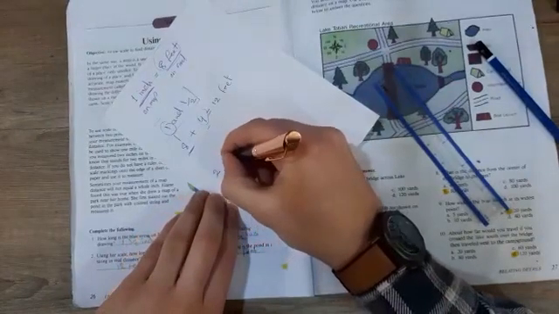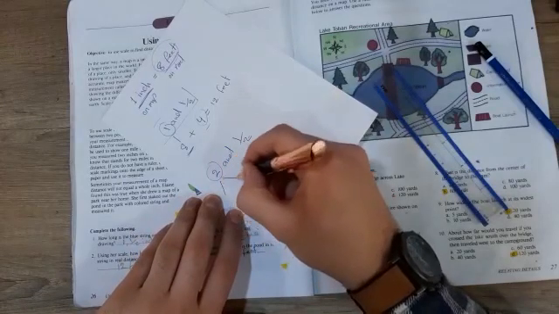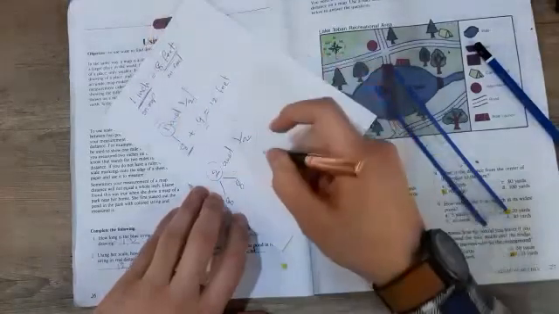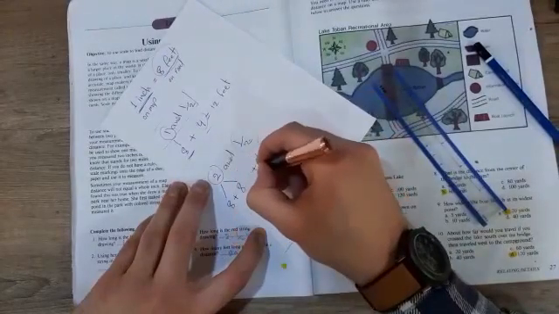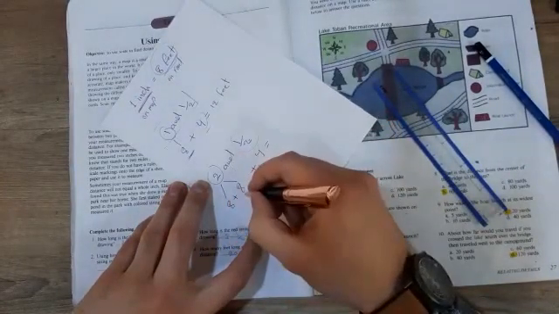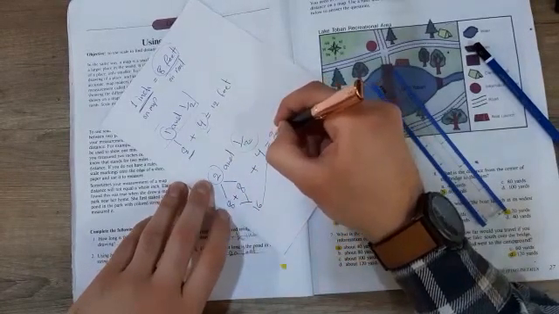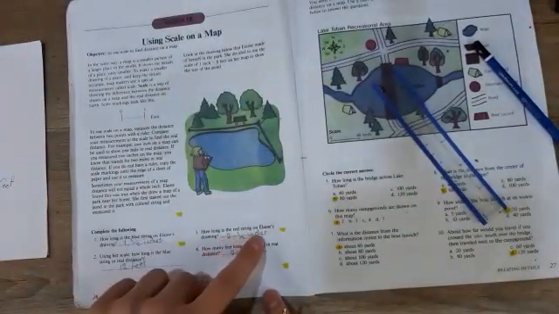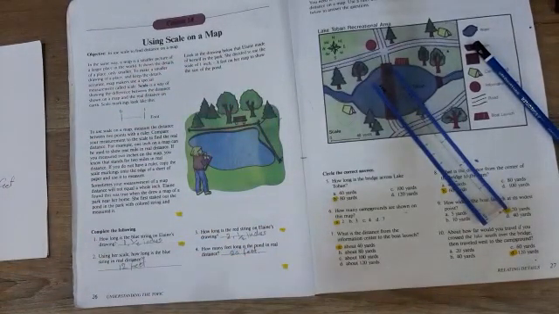So I have 2 inches and a half. 2 inches means 2 times 8, and half means half of 8 feet is 4. I have to add them all: 8 plus 8 equals 16, 16 plus 4 equals 20. So 20 feet. 2.5 inches on the map is equal to 20 feet in real.